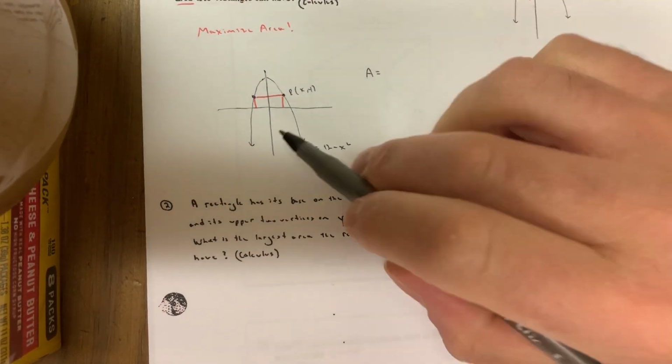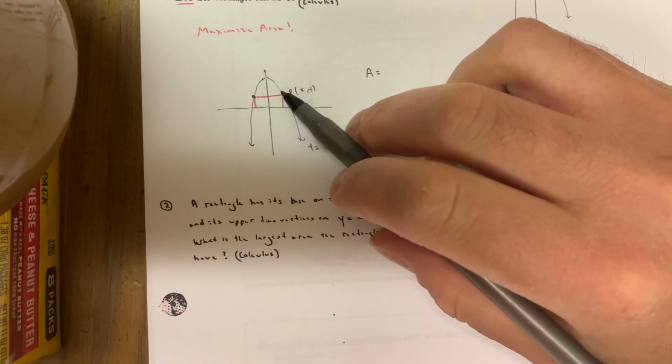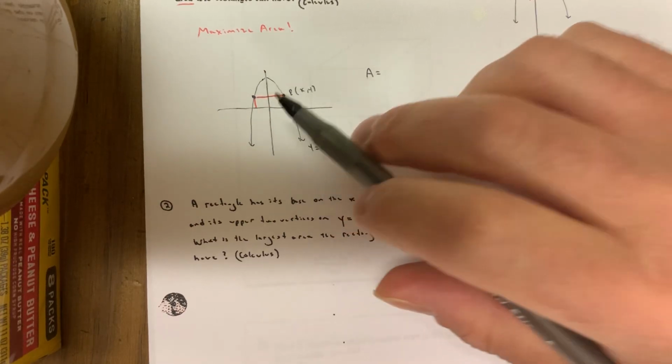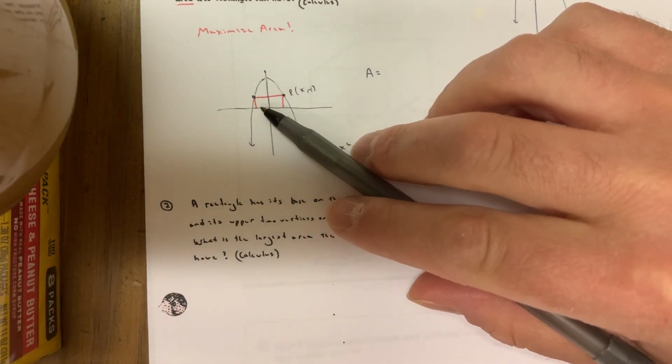To get the equation for the area of a rectangle, that's base times height. So people want to say this is B and this is H. Even worse, some people want to say this is X. That's a major issue. The washing machine's making a lot of noise. That's a major issue because this is not X.